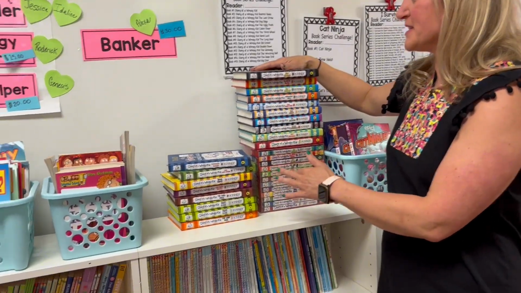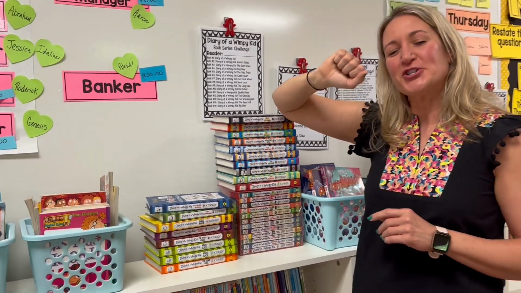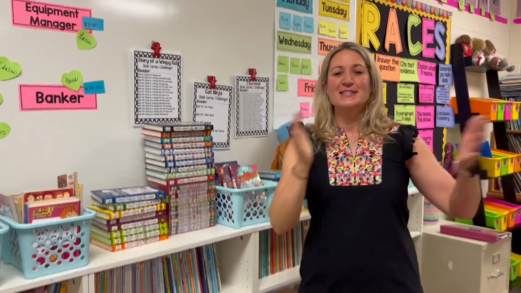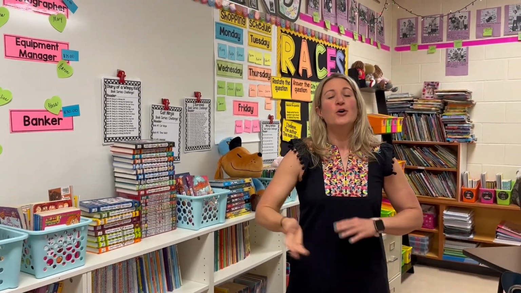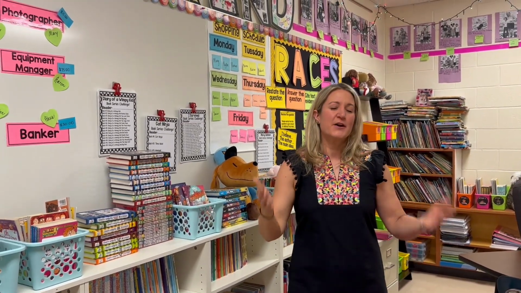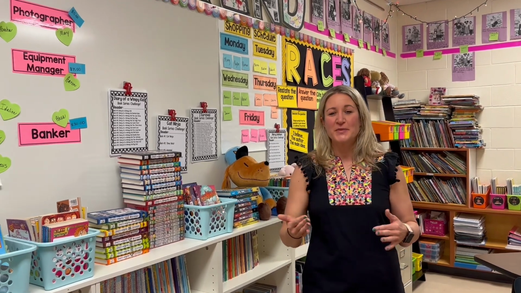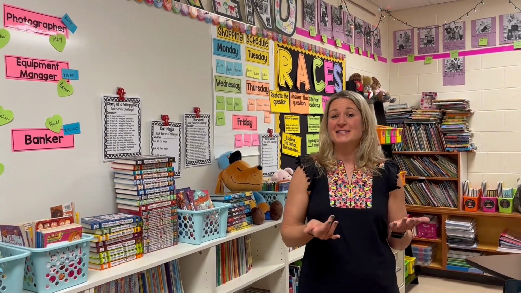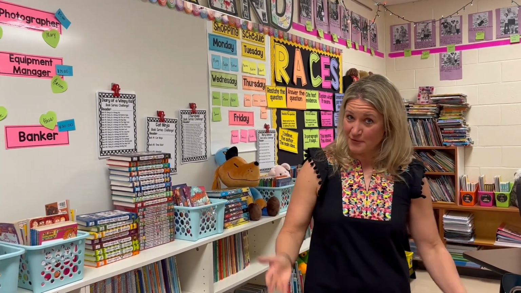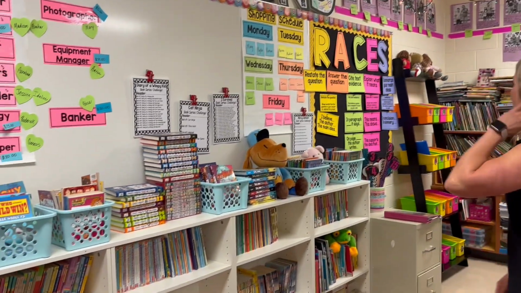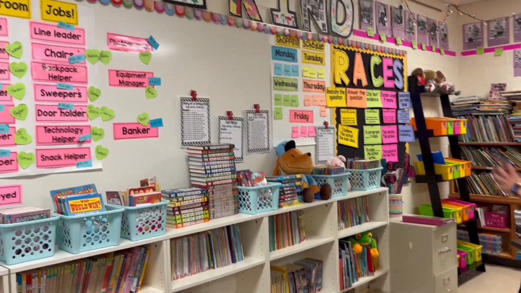of the books that they read in the series, holding up their book challenge, and then that way I send it home to parents on Seesaw or I email it to them, and that's just a fun way to celebrate their accomplishment. But there is no prize that they get other than just the enjoyment of reading all those books. So that's one of the things that we end the school year with.